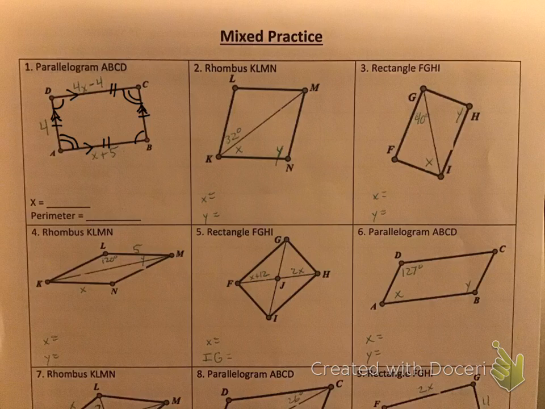We know, and the key thing here is that opposite sides are congruent. So the 4x minus 4 and the x plus 5, I know have to equal each other. So that's what I'm going to do. I'm going to go ahead and set an equation, 4x minus 4 equals x plus 5. And from here, it's just basic algebra. That was the hard part of this.